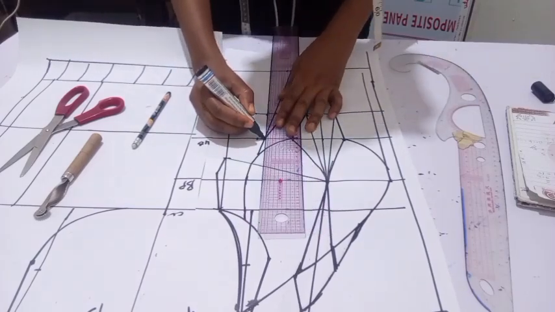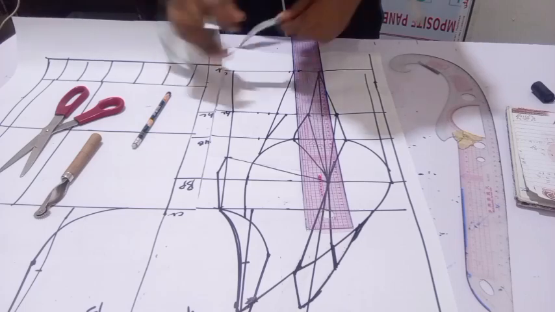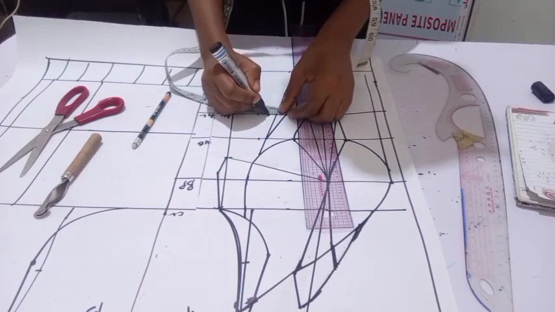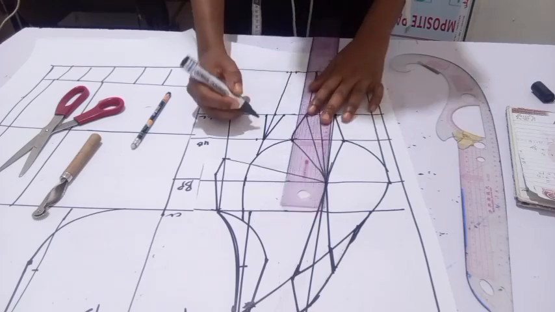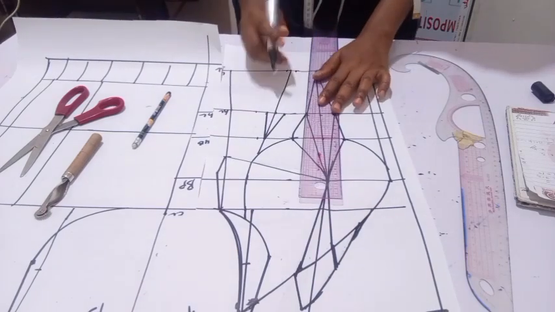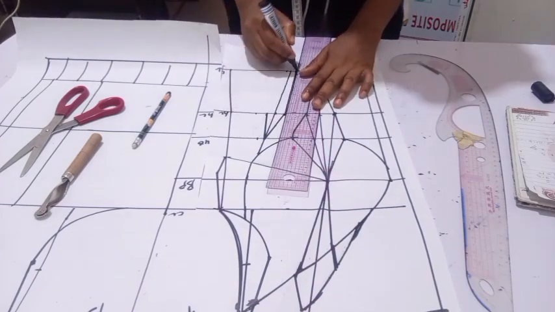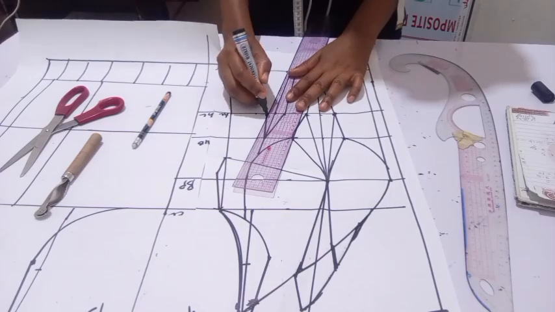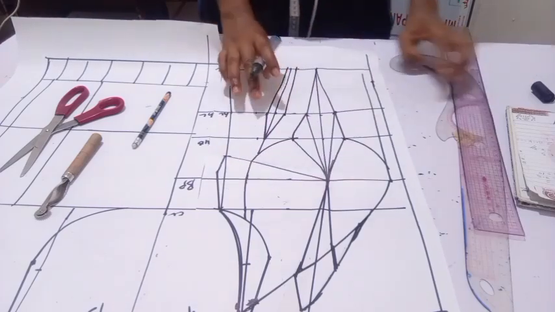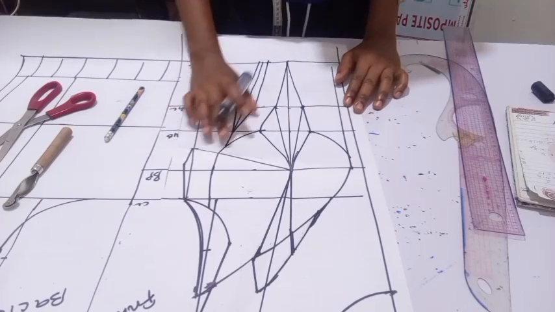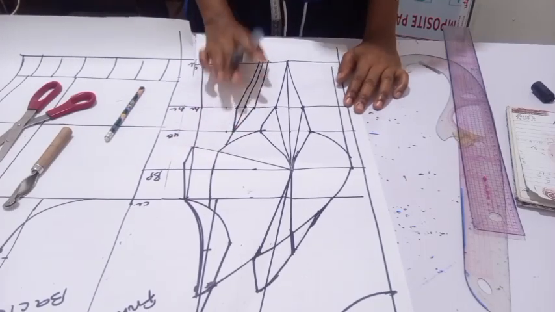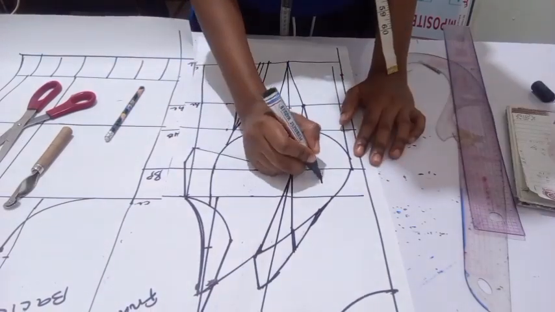Underneath my bust point, I drew another straight line down to my half length. Can you see? Then from my half length down to my corset length. Just follow what I did and you get it right. So by this we have tightened our waistline, by half inch on each side, and that is it.